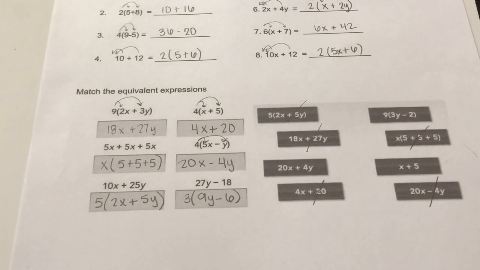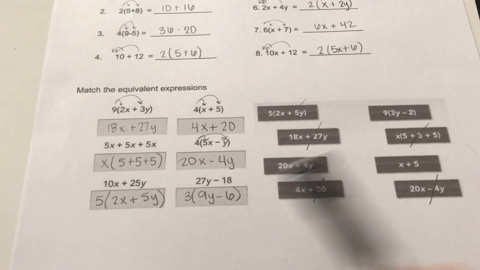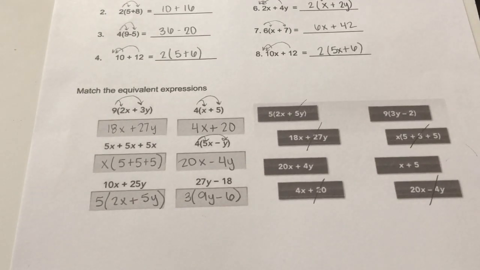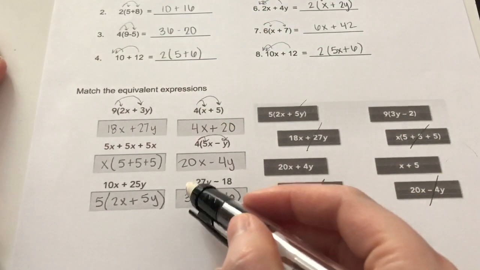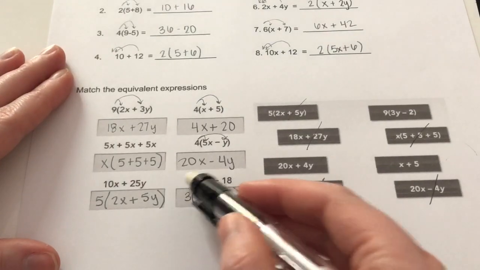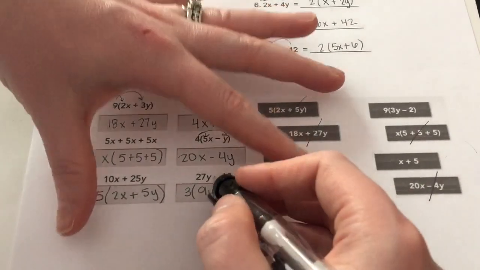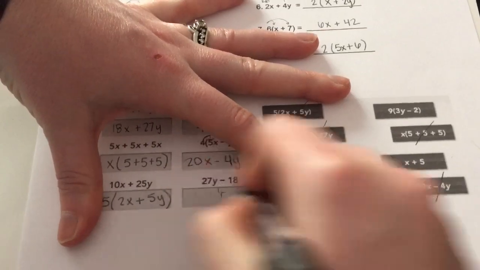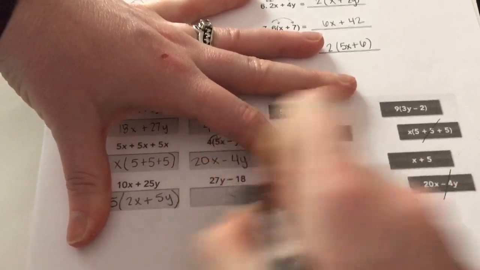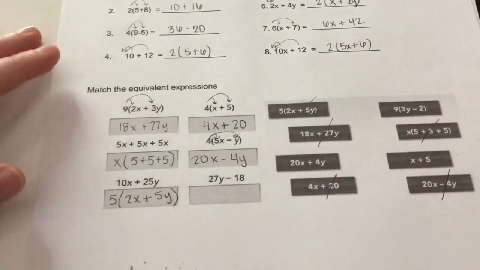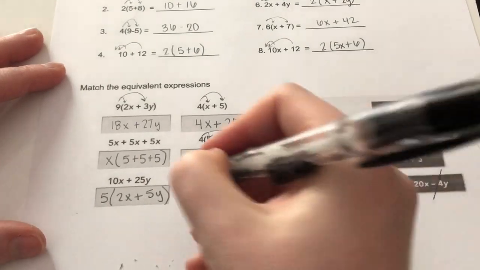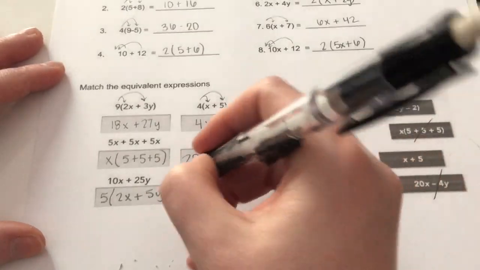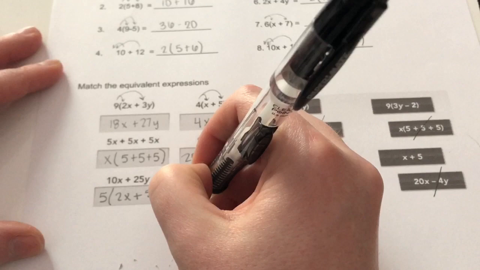And the reason is because there's actually another possible right answer to this, because 3 isn't the biggest number that goes into both 27 and 18. Usually, when you're using the distributive property, you want to try to pull out the biggest number that you can, the greatest common factor, if you will.